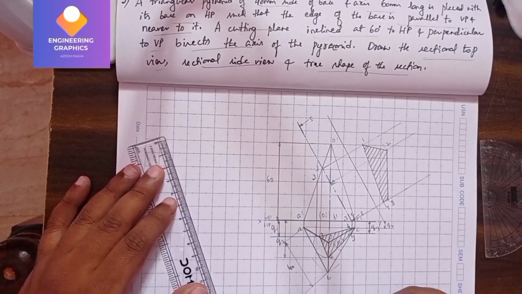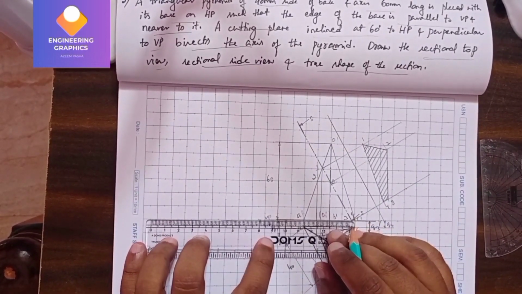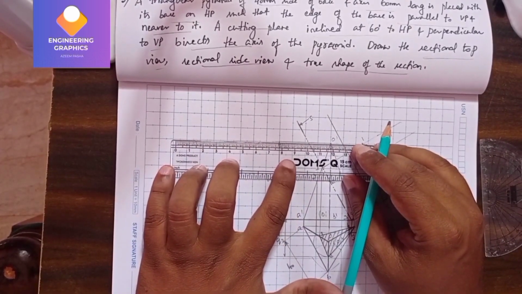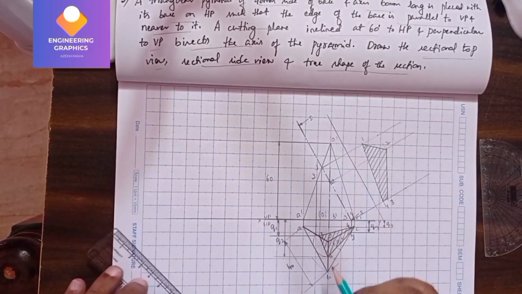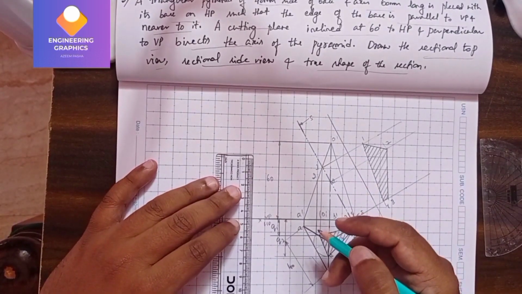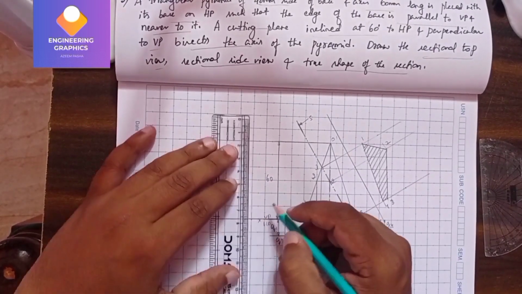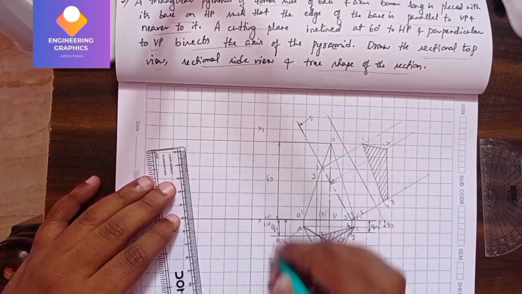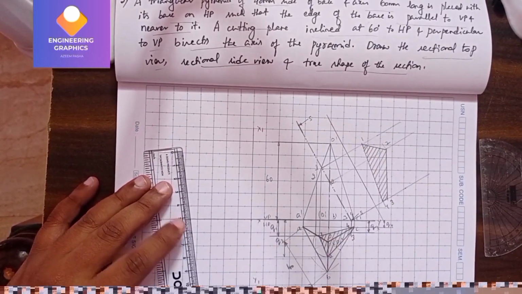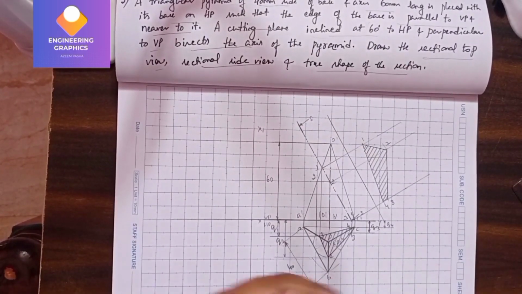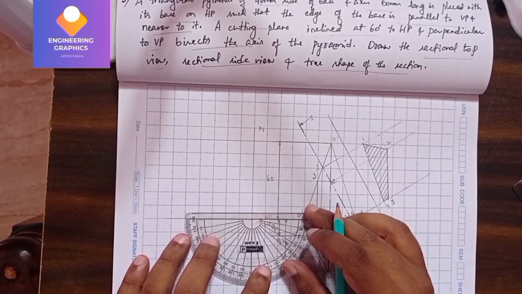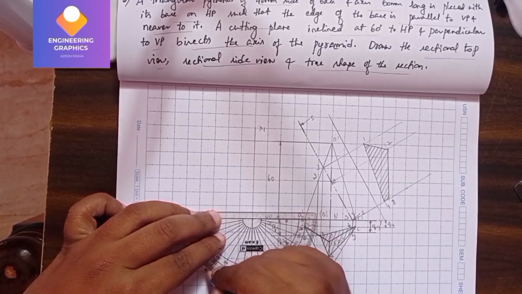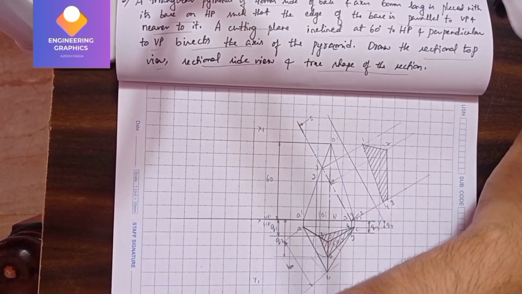Okay, so this is done. Now we have to draw the side view. This one, y1. Okay. It's a 45-degree angle line.